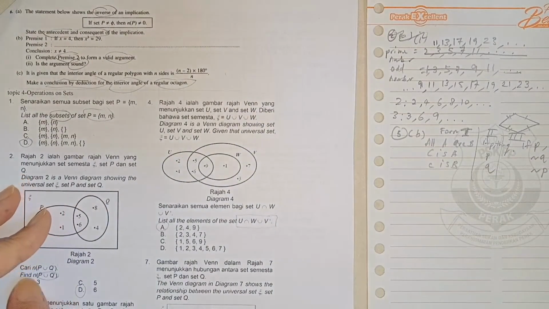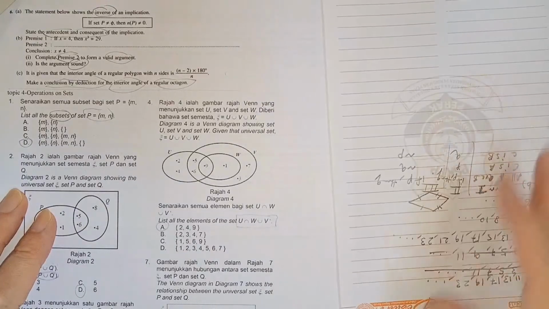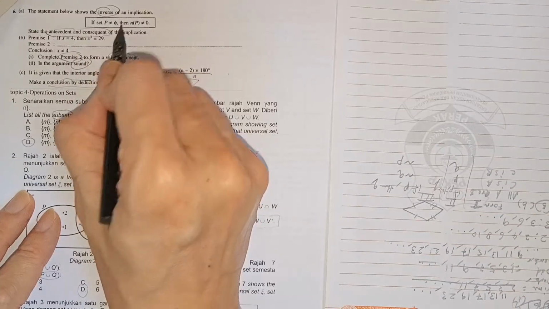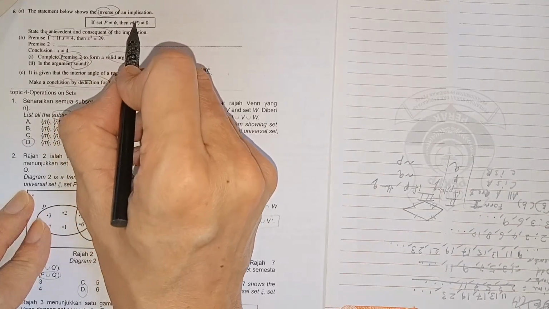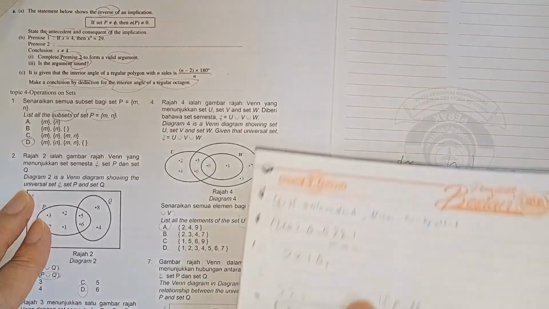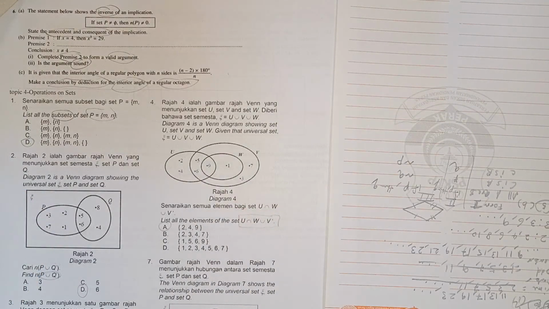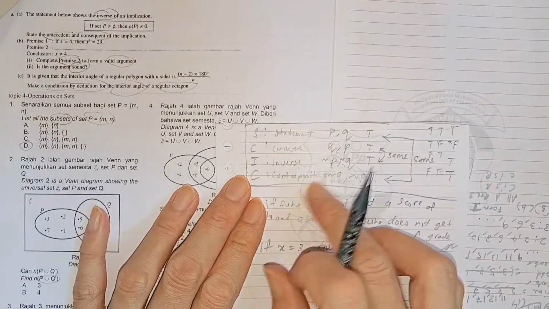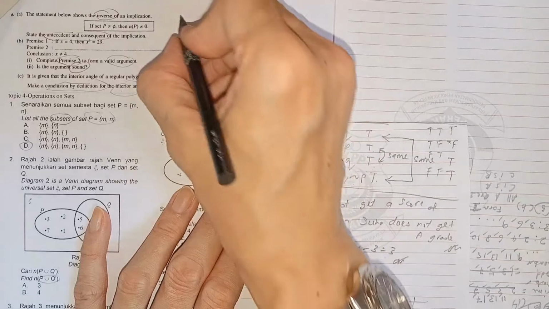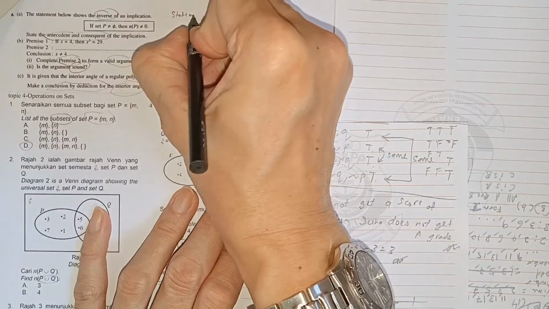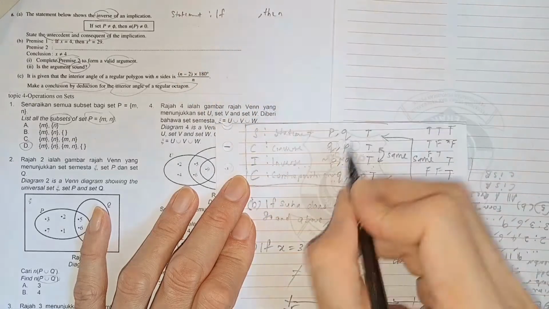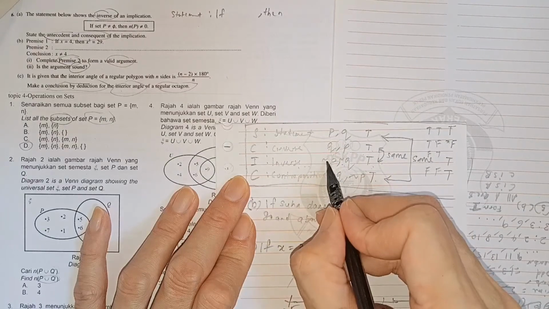Okay, for number 6, the statement shows an inverse. So you better change it back to the statement. You must remember SCIC. If this is the inverse, you change back to the statement. The statement is: if P then Q. Because P and Q are in the same position, only the not you change to an equal sign.